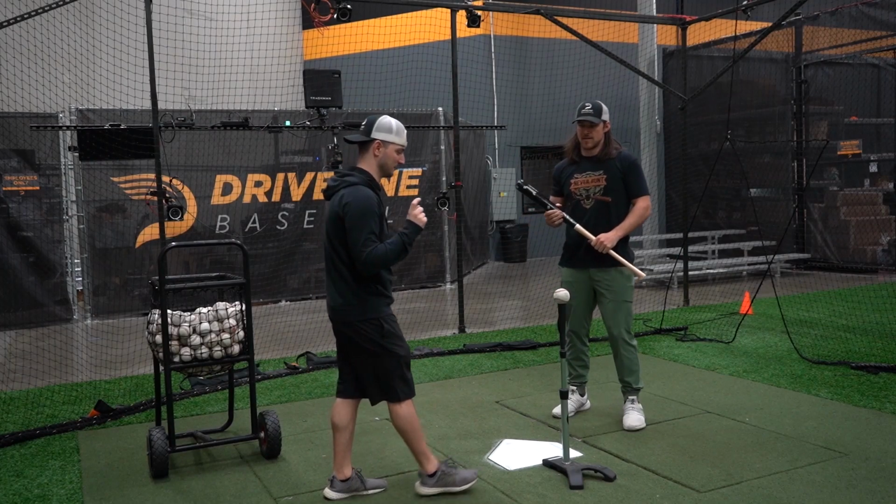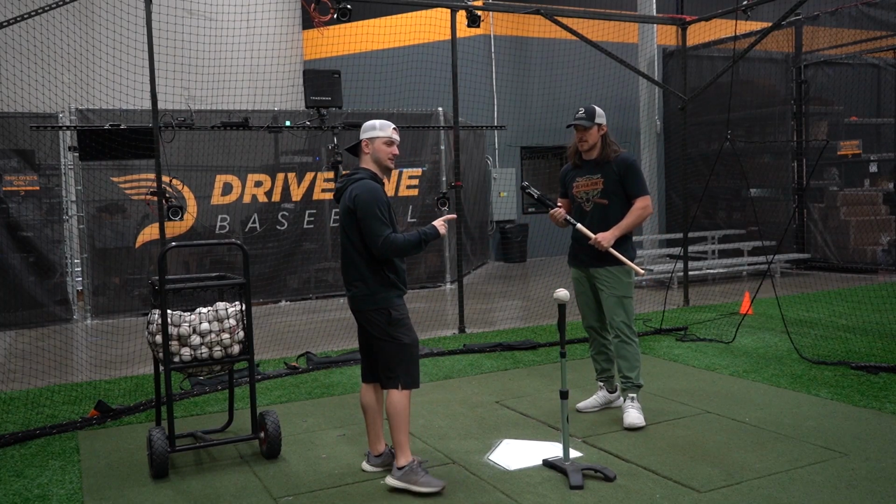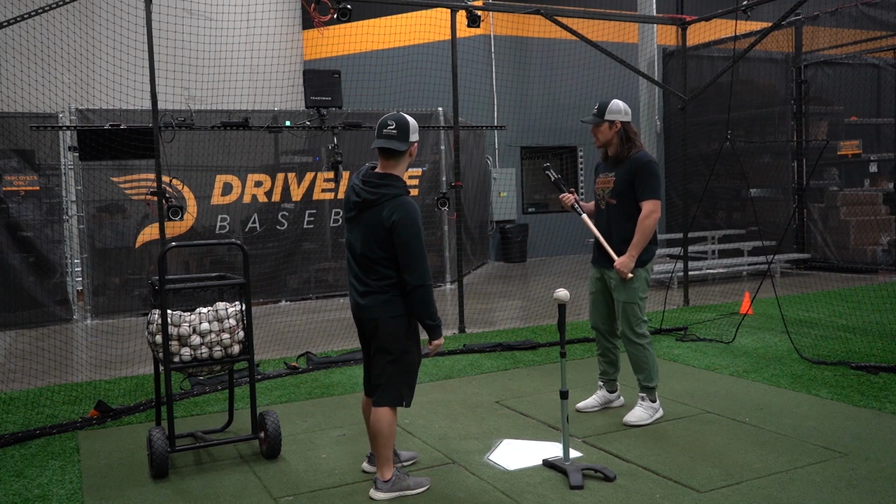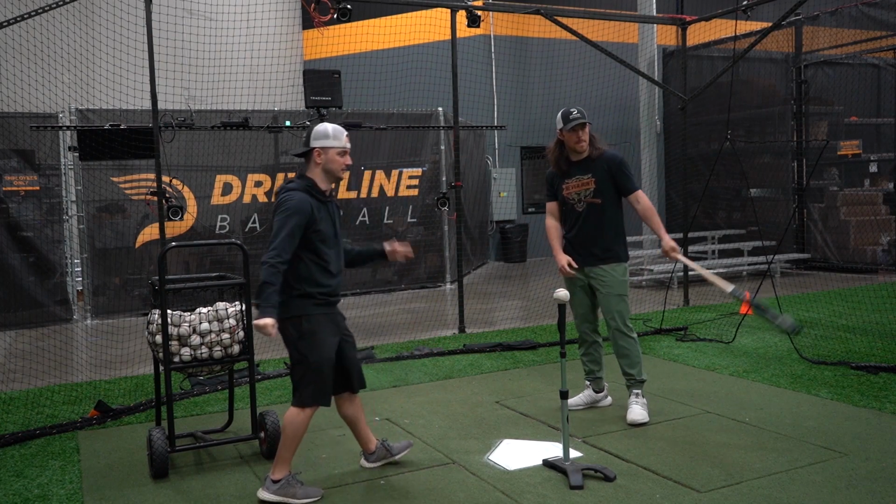All right, Max, today we're going to be doing some exit velocity testing off the tee. So we got a target on our L screen so we can hit it up the middle of the cage to line up with our radar gun. So let it eat.